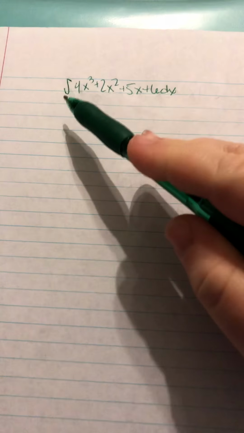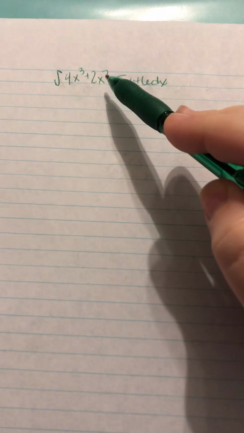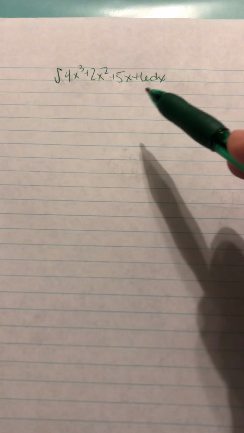We are going to find the antiderivative of 4x cubed plus 2x squared plus 5x plus 6. Now, the antiderivative is the opposite of the derivative. So we have to do the opposite of what we did to find the derivative in the first place. With this, we would have used the power rule to find the derivative.